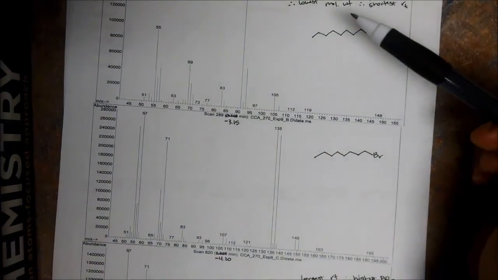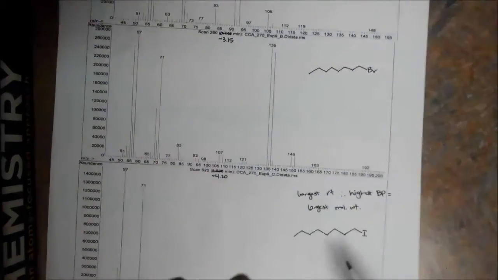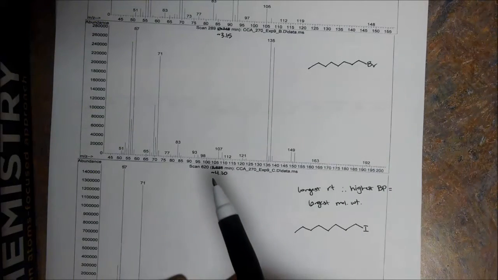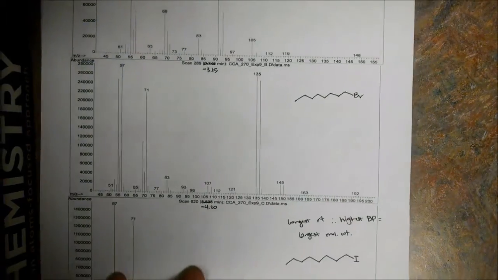It has the lowest boiling point, and for our 3 halides, the main determining factor for the boiling point is going to be the molecular weight. So it is the lightest, so it came off first. The iodide is the heaviest, so it has the highest boiling point and the longest retention time. This makes sense.